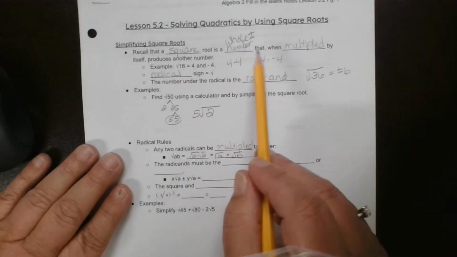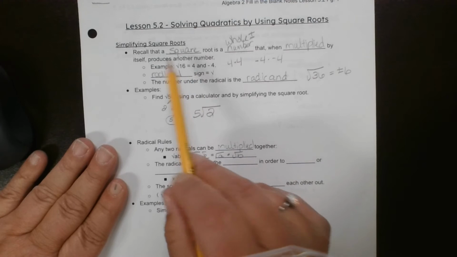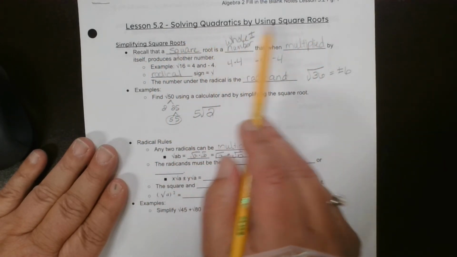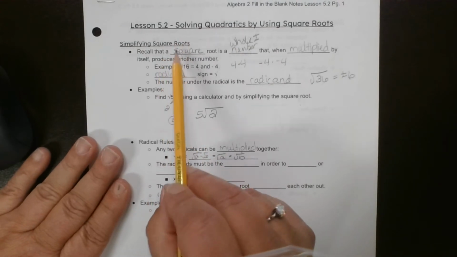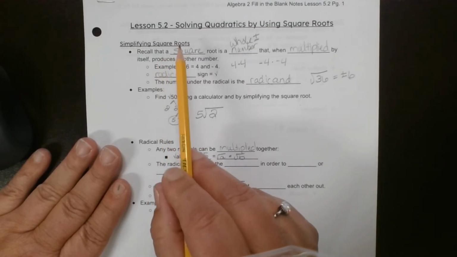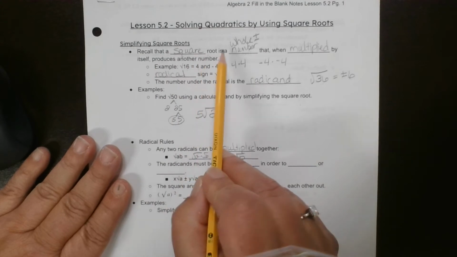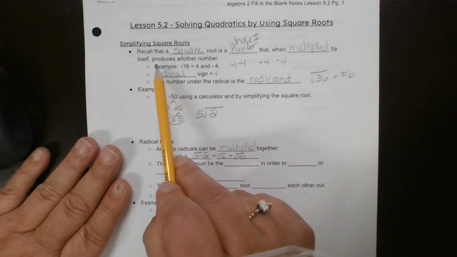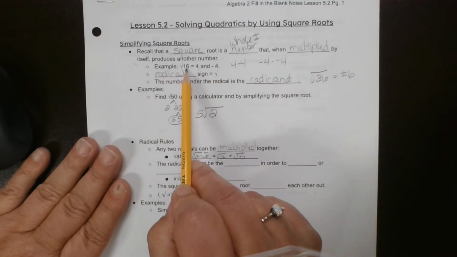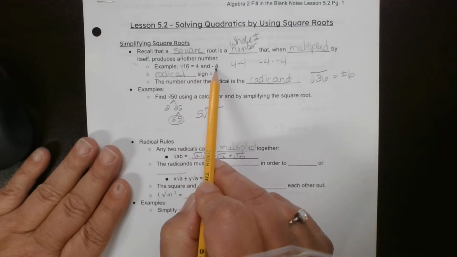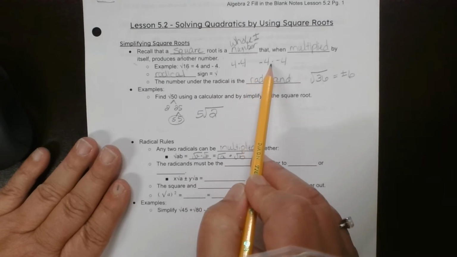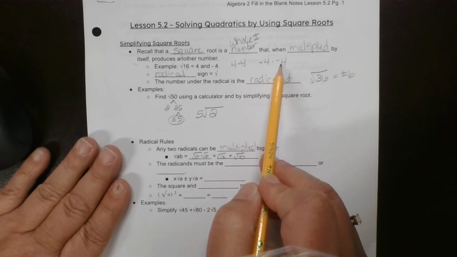Okay, so lesson 5.2 for Algebra 2 says that we're going to simplify square roots. We're going to solve quadratics by simplifying square roots. So, recall that a square root is a whole positive or negative number that when multiplied by itself produces another number. Example, the square root of 16 is 4 and negative 4, because if I multiply 4 times 4, I get 16, and negative 4 times negative 4 gives me 16 also.